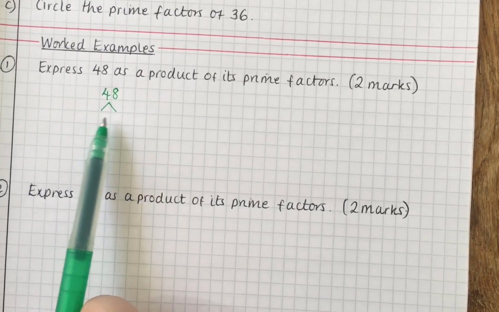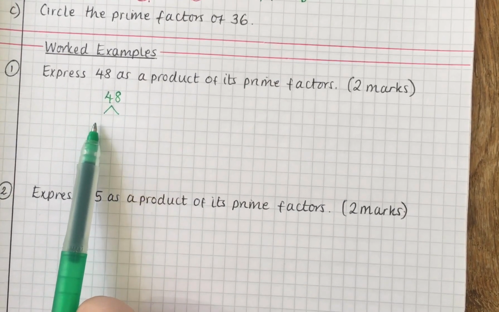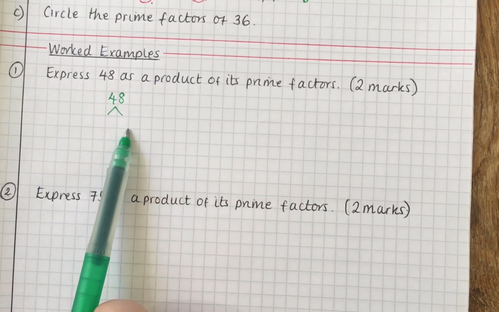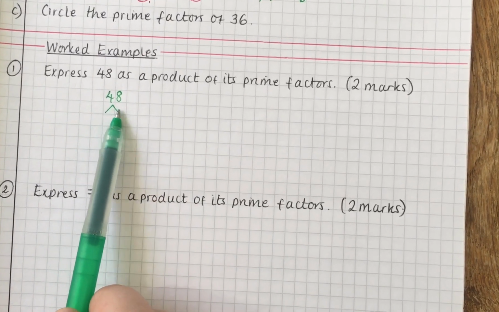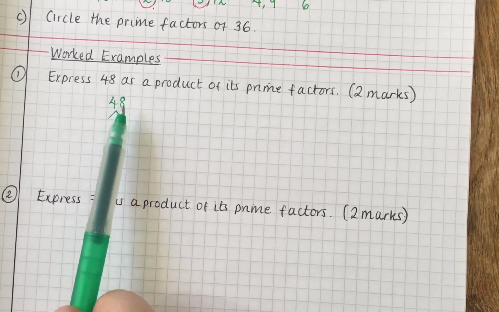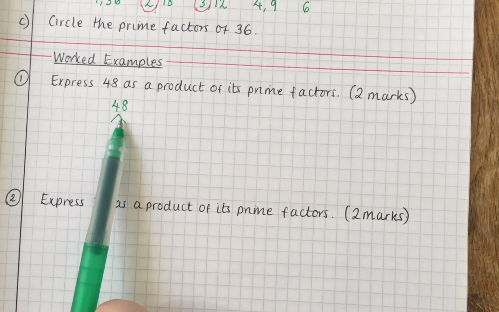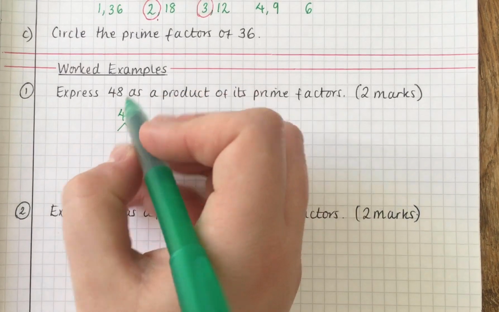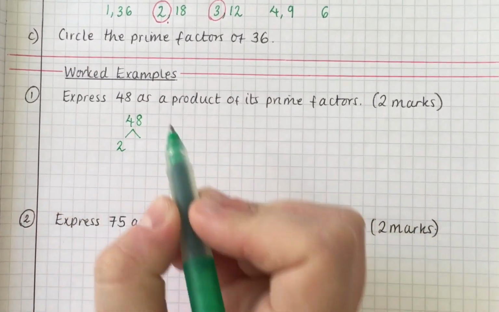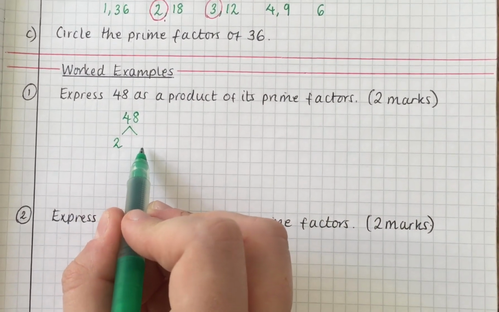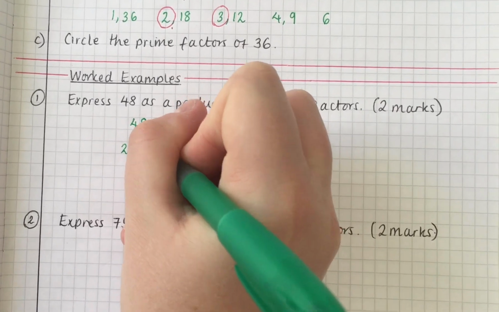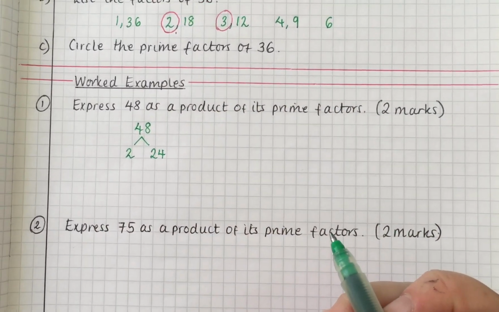So 2 numbers that multiply to make 48. Now ideally we want one of these to be a prime number. So straight away when we look at 48 we can see that it's even because it ends in 8. So we know that we can divide it by 2. Often this is the easiest place to start. So I'm going to divide 48 by 2. And you know that 2 times 24 is 48. So that's what we put on the other branch of this factor tree.